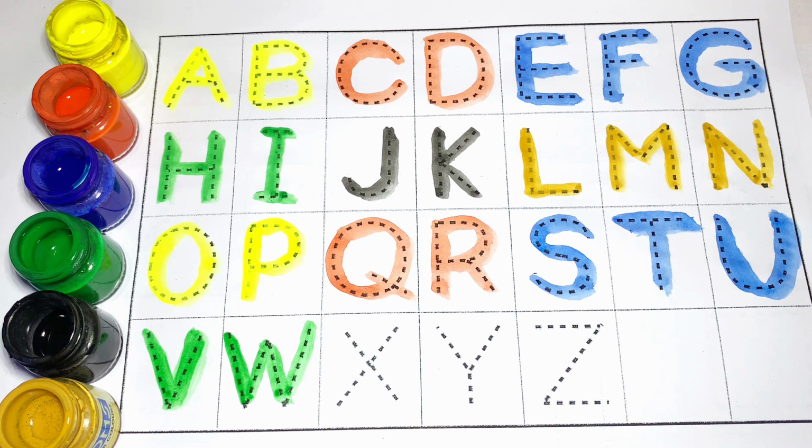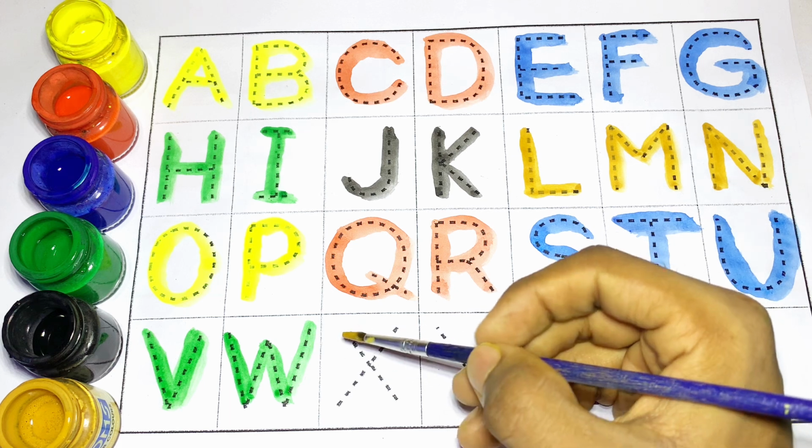Kids, now draw X. X for X-ray. The alphabets of X, and use yellow ochre color.